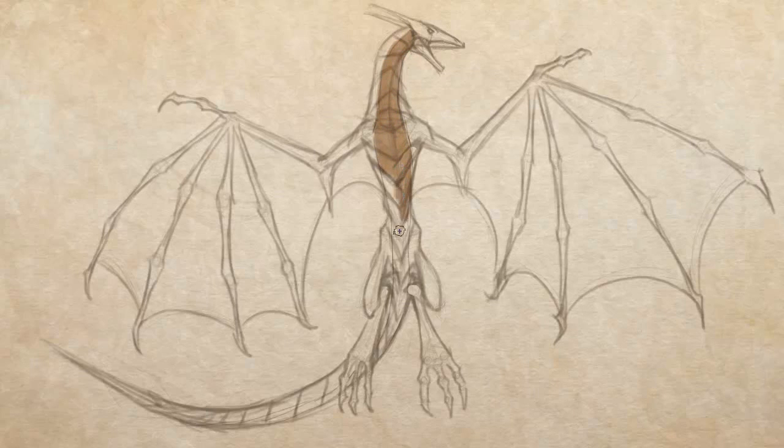Just block this in. And you can see how it really helps to describe how the form turns. So here we see, that's a side, and then it goes up to a front view and then back to a side. We can actually make that more like that. So it just reads a bit more clearly. Then you can strengthen the shadows underneath some of these scales.